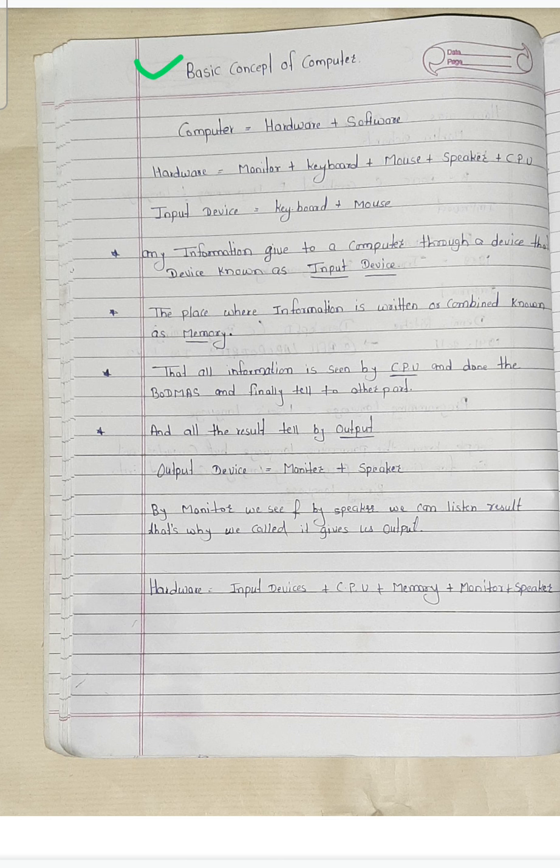You may have a question: a computer is made up of hardware and software. Okay, then what is hardware and what is software? So let's see what hardware is. Hardware is the physical component or the physical part of a computer. What are the physical parts?